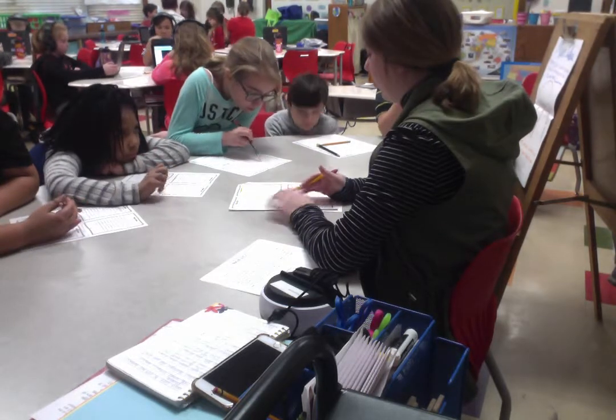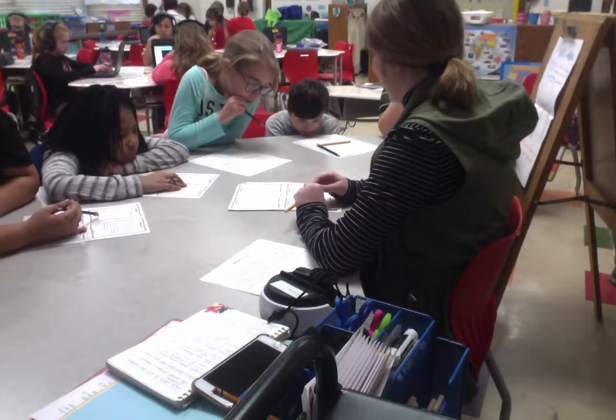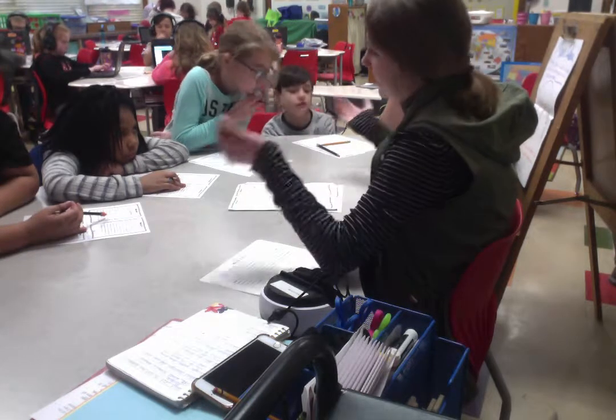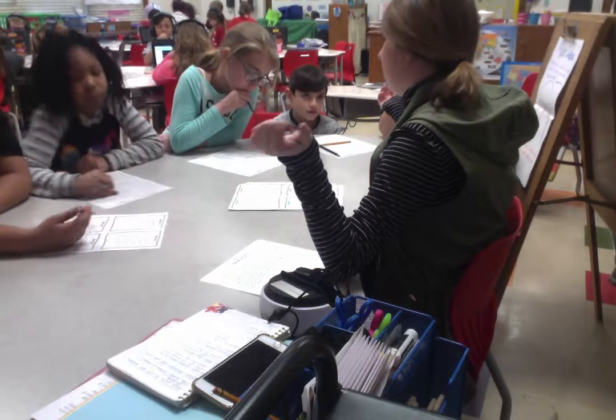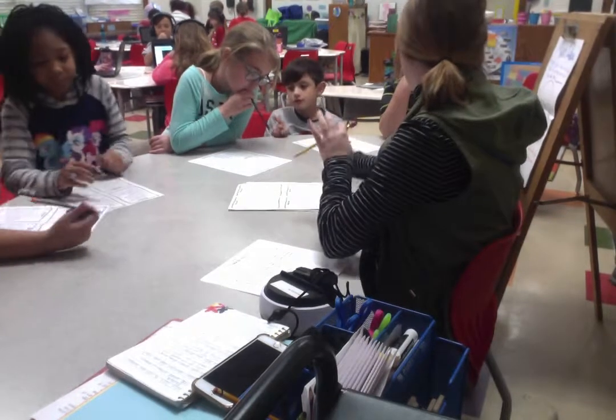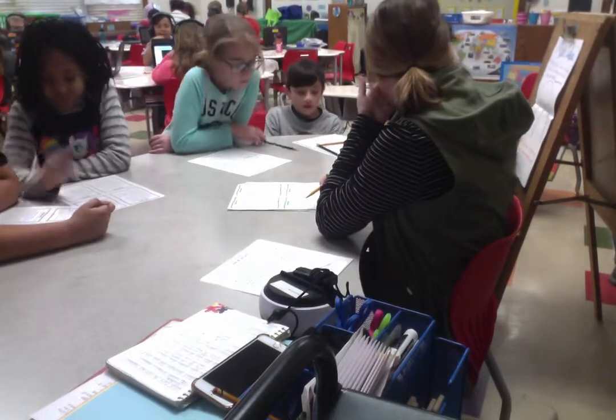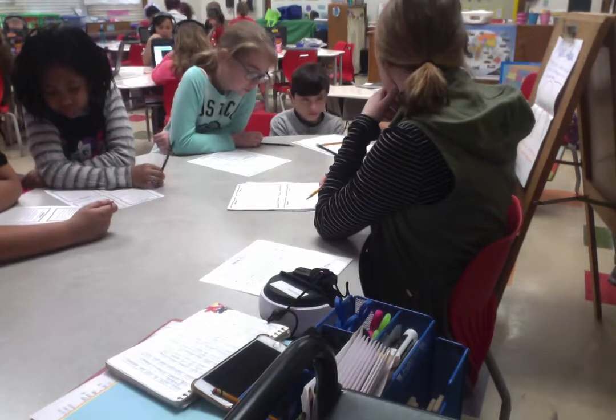So now go ahead and read it with a partner, with the person next to you, and try to find the sentence that doesn't fit. That's not a supporting detail. Okay. So you think it probably isn't a supporting detail.